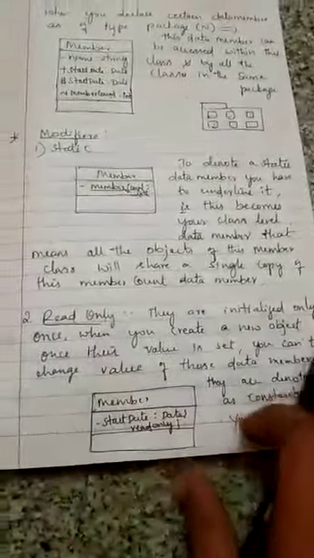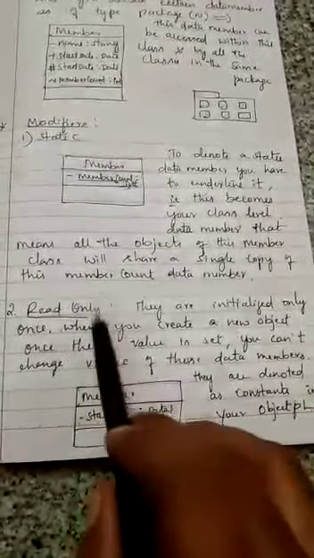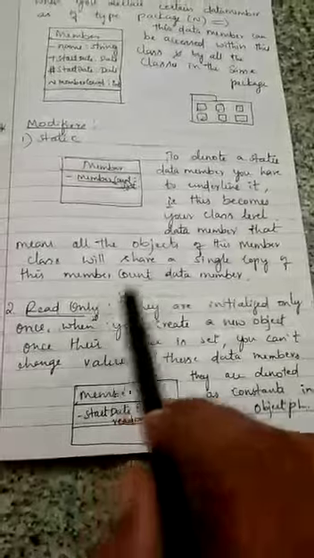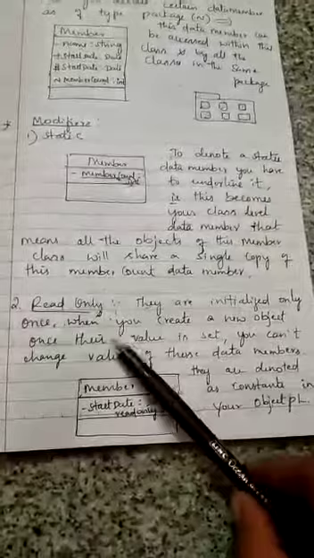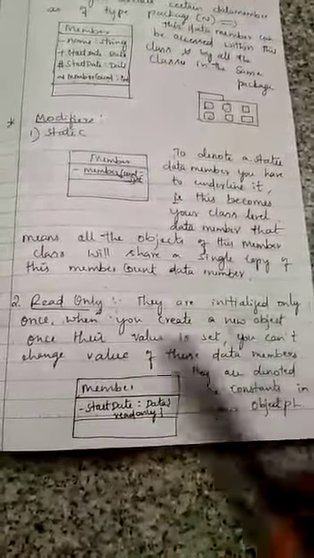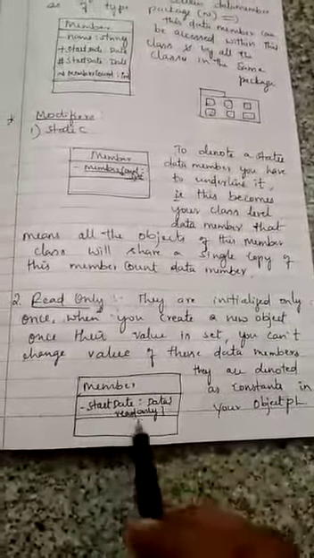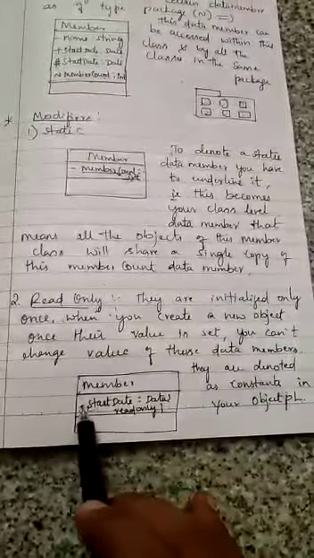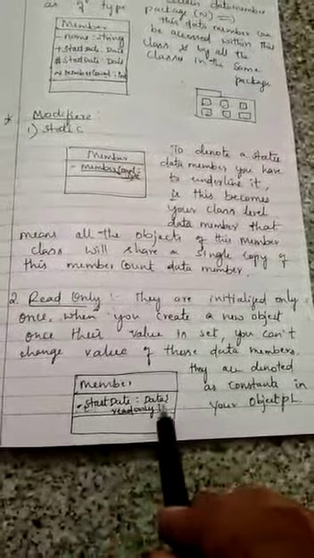Next is readonly. The name itself tells that a particular data member specified as readonly is constant. These data members are initialized once when you create a new object, so their value is set, and you can't change the value of these data members. So once you specify this start date, which is under a private access specifier, as readonly, it becomes constant, so these values cannot change.